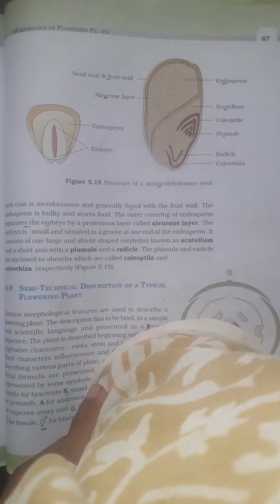Now, let's see the structure of the monocotyledonous seed. Figure 5.15 shows the structure of a monocotyledonous seed. On the left hand side, it is showing the endosperm. Endosperm is a food storing tissue. And near to it is the embryo. You see a cleft-like structure in the embryo.